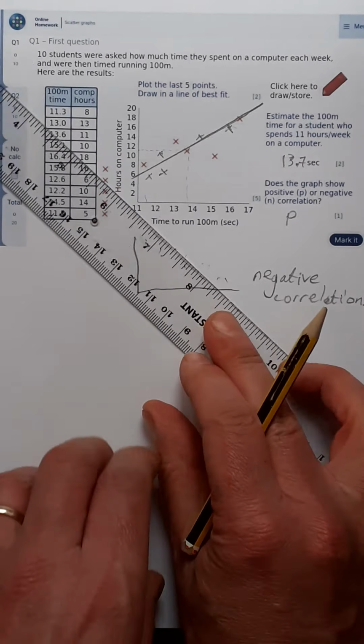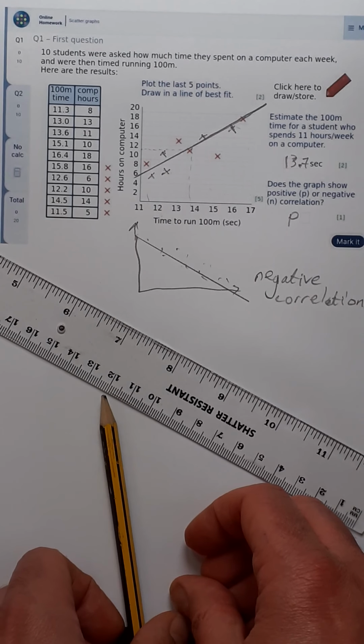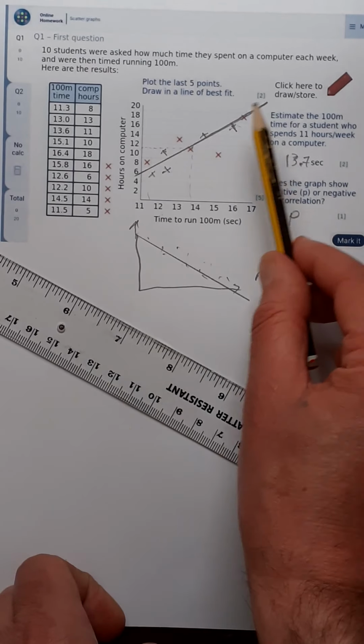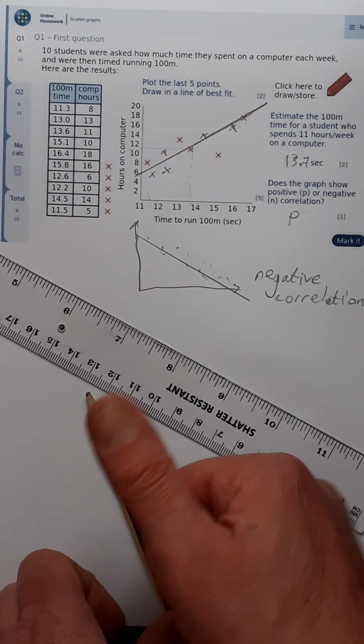Okay, so hopefully when you log into My Maths, you'll have the same question with different numbers, and you'll be able to answer it. Okay, don't forget to email me if you've got any questions or problems, or if you couldn't do that line of best fit, just email me to let me know, and I'll add in a few more percent to your score. Okay, good luck.